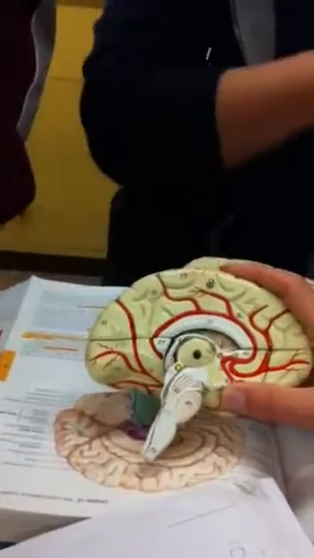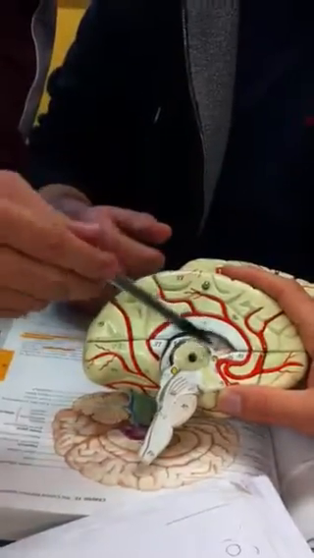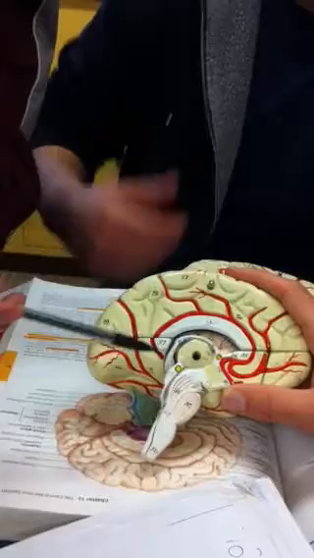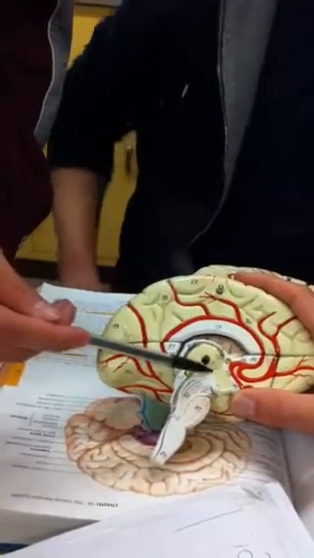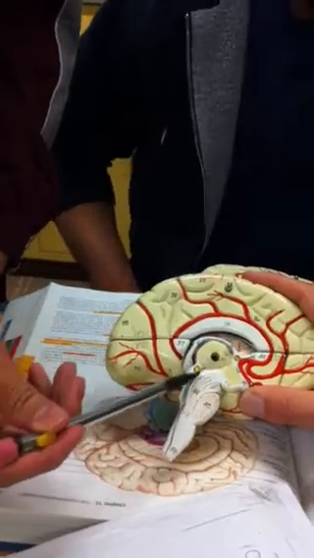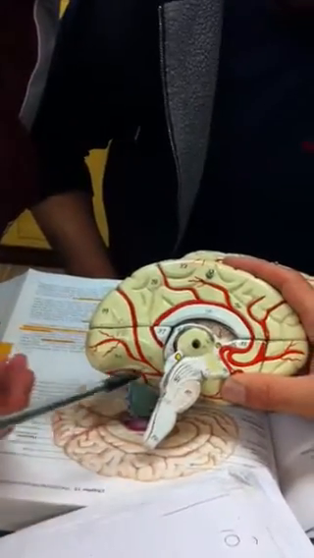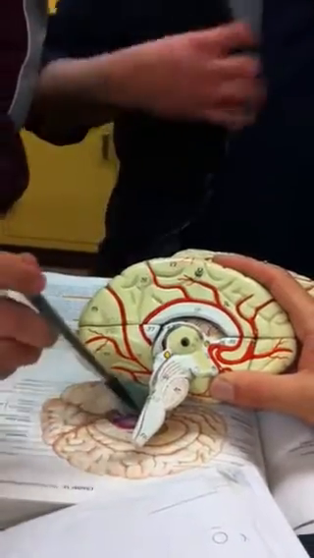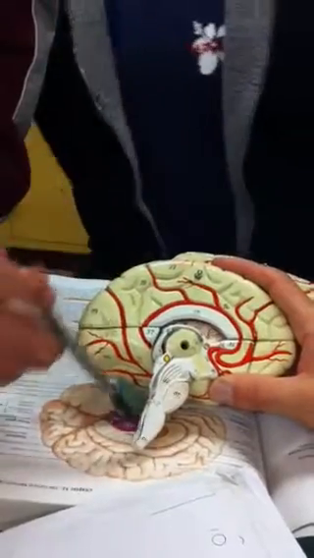Then, right next to the ventricles. Go over the ventricles there. Open. This one? Yeah. Okay. So you have the lateral ventricle, which is on this side. Then you have the third ventricle, which is on this side. Then you have the cerebral aqueduct, which is the one that connects the third ventricle to the fourth ventricle over here. And then you have the central canal.